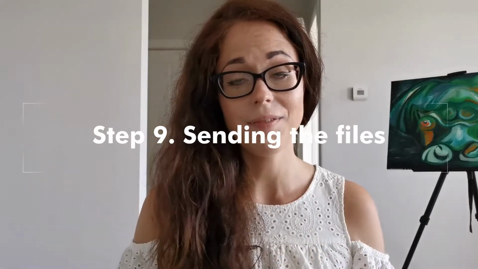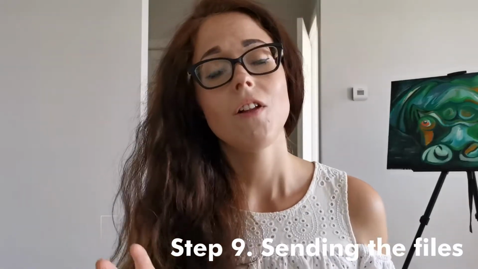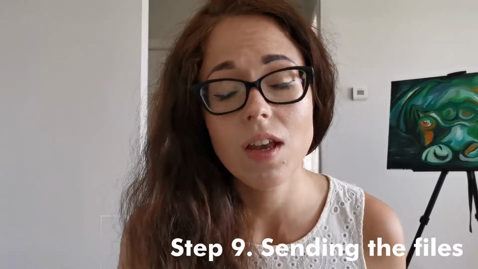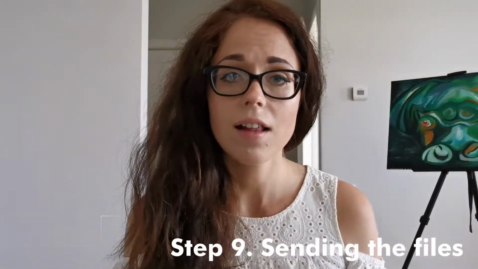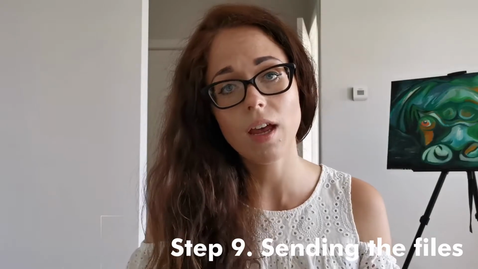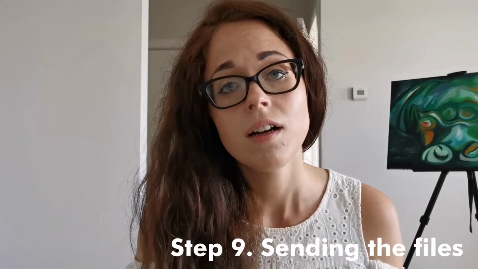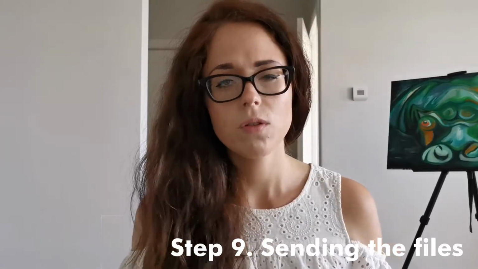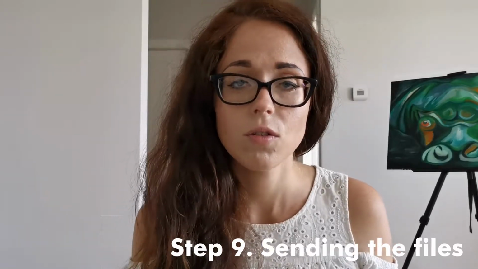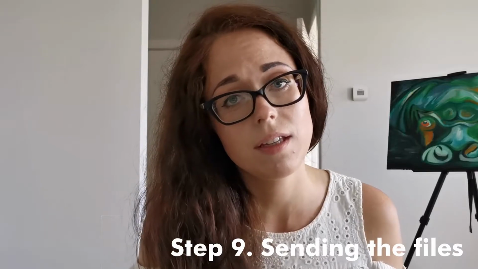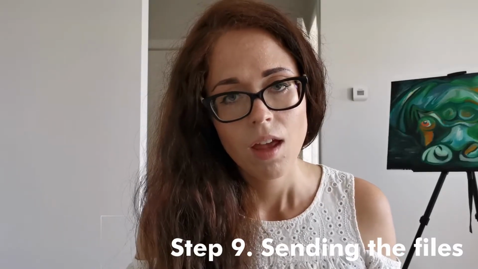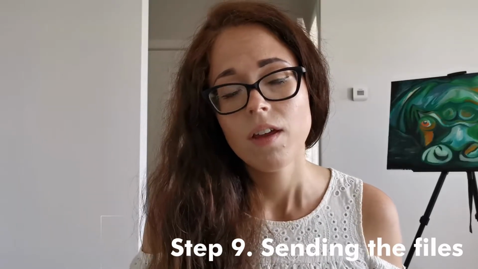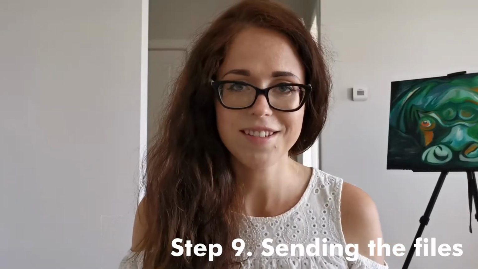Ta-da! Step number 9. Usually at this step, logo creation is already done. I just need to send the bunch of files to my client. I usually do that via WeTransfer, as it gives me an online link. I would use simple mail instead, but usually I cannot because I always exceed the size limit. Sometimes I also use a USB key or Google Drive if the client asks.